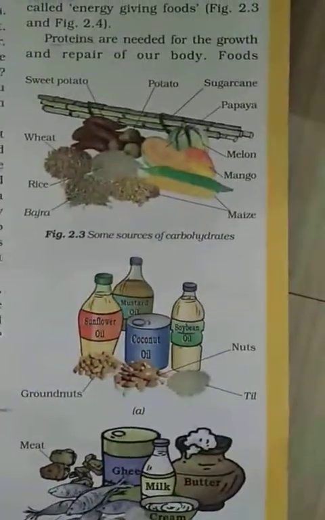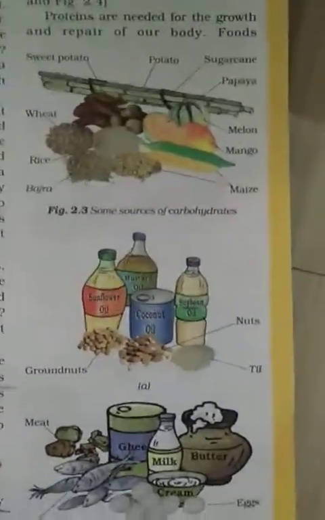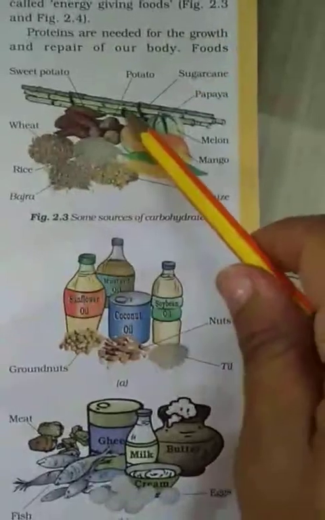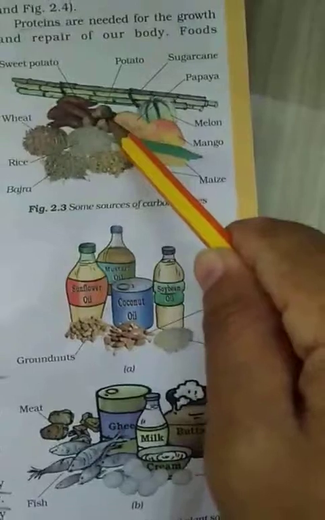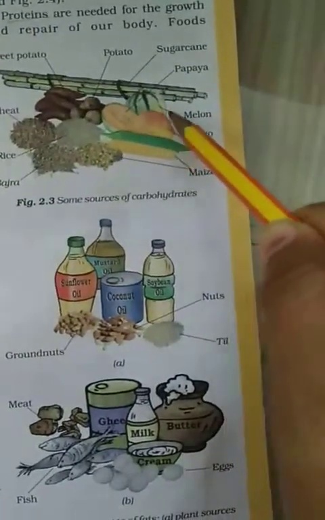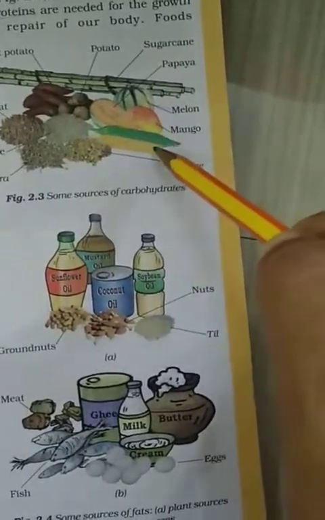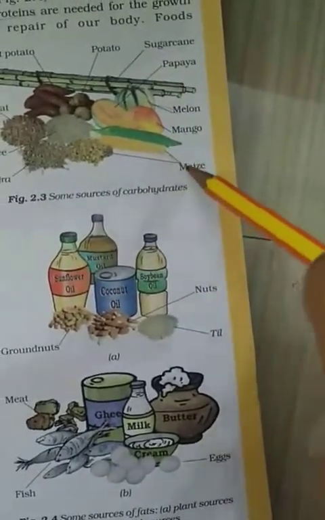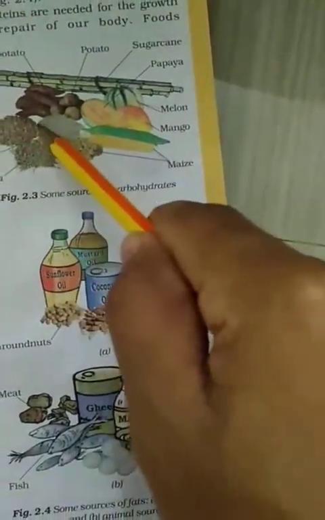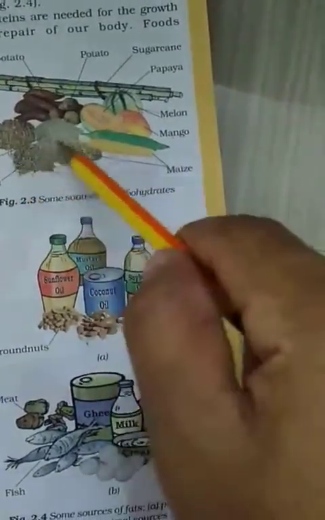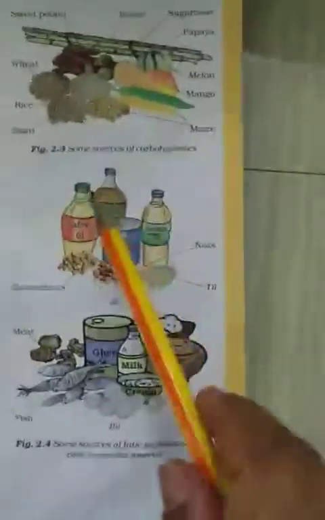So these are the sources of carbohydrates. From which foods we are getting carbohydrates is given over here. This is what? Sugarcane, sweet potato, papaya, melon, watermelon, mango, maize. Maize means corn, bajra, rice and wheat. These are all what? The sources of carbohydrates.